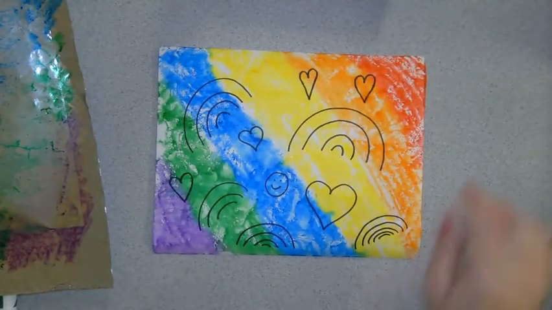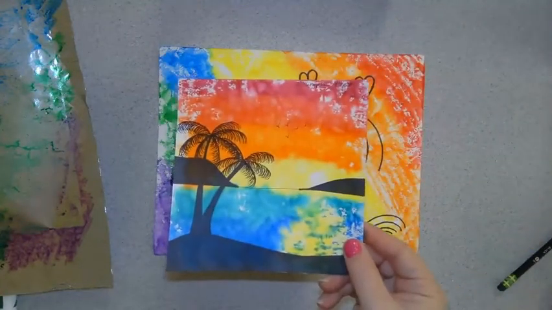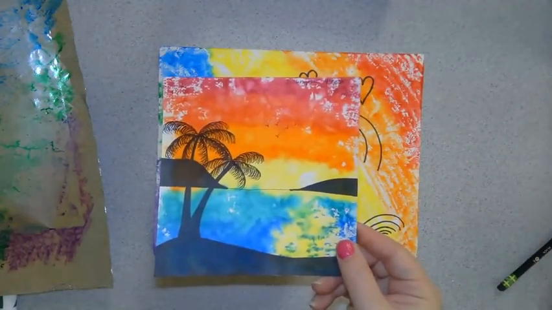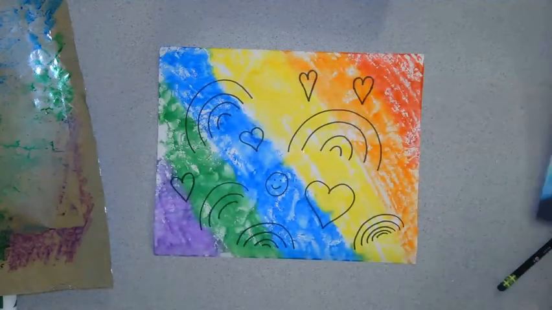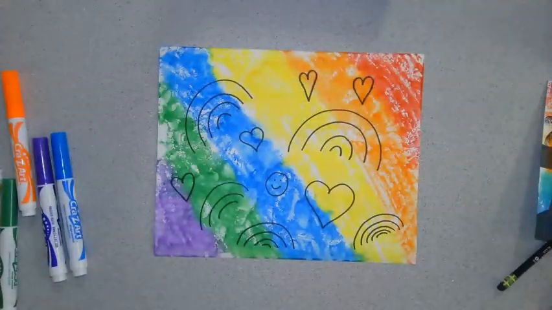Now, if you want to get fancy with it, you can draw another picture. I did this one this spring. But this is just fun, and you can do this, wipe off your foil, and you can do it over and over and over again.